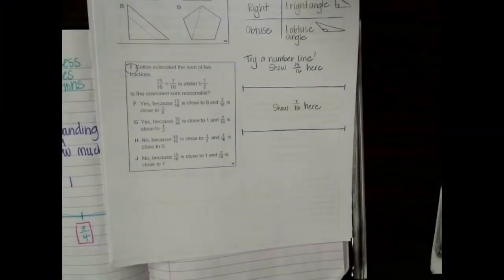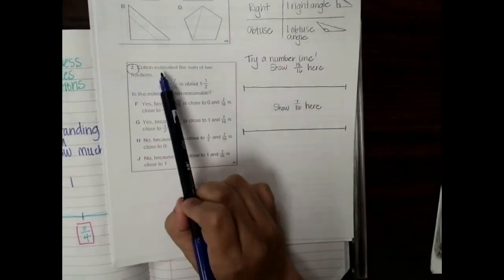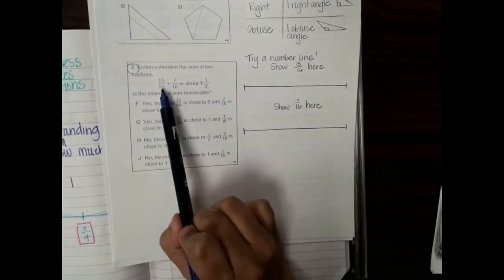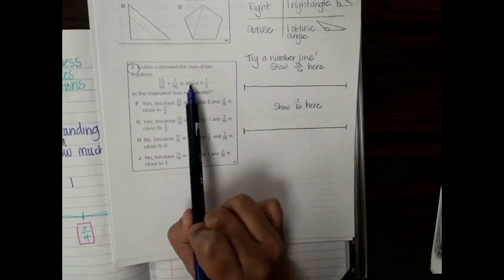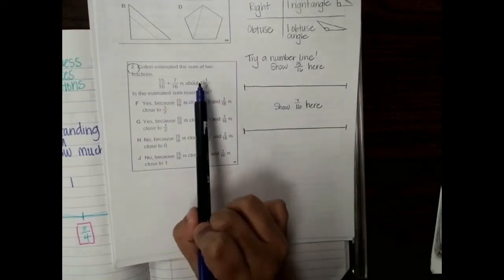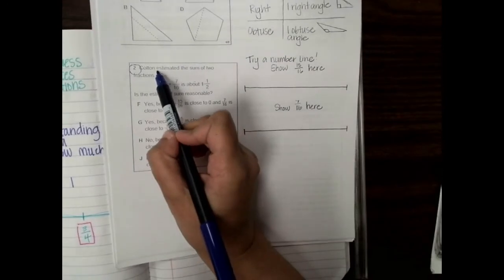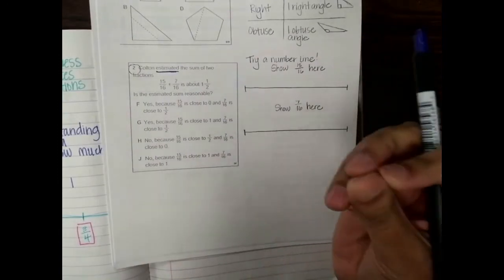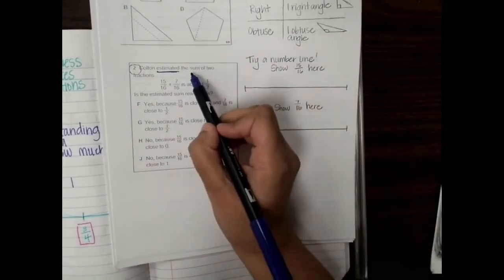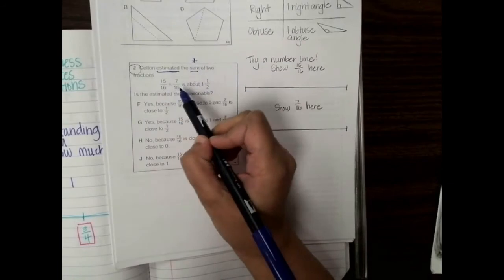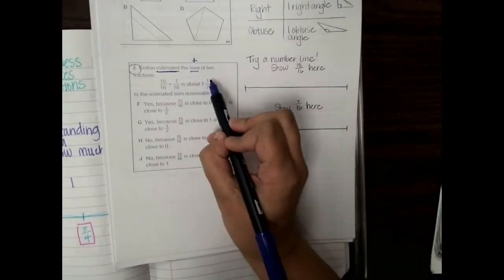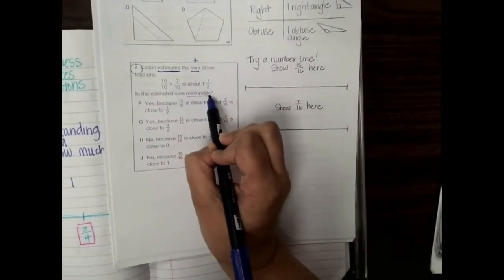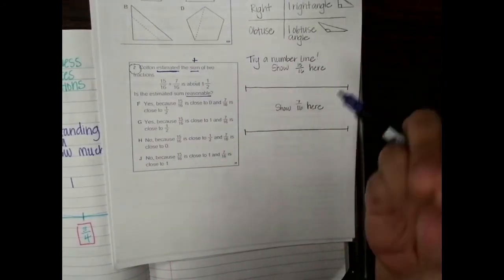Okay, so I wanted to actually just go over a question that's on your countdown so you have an idea how to solve it. Colton estimated the sum of two fractions. 15/16 plus 7/16 is about 1 and 1/2, or 1 and a half. So estimate means giving a good educated guess, and sum is addition. So he's putting two fractions together, and he's saying this is about 1 and a half. Is this reasonable? Is this good what he said? Is this correct? Does it make sense?